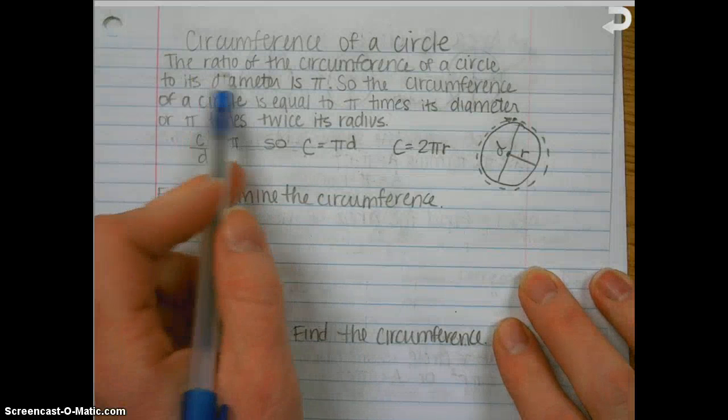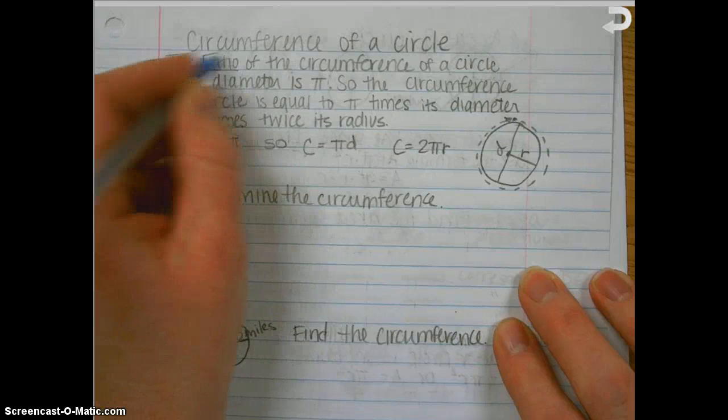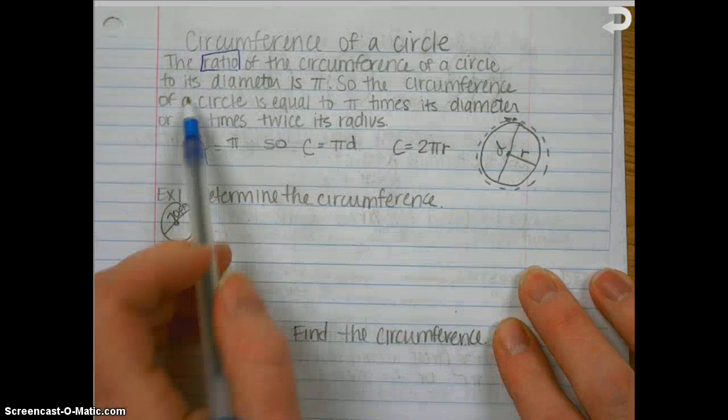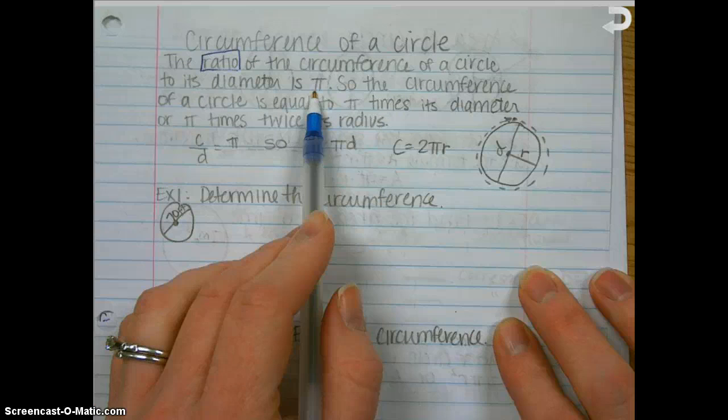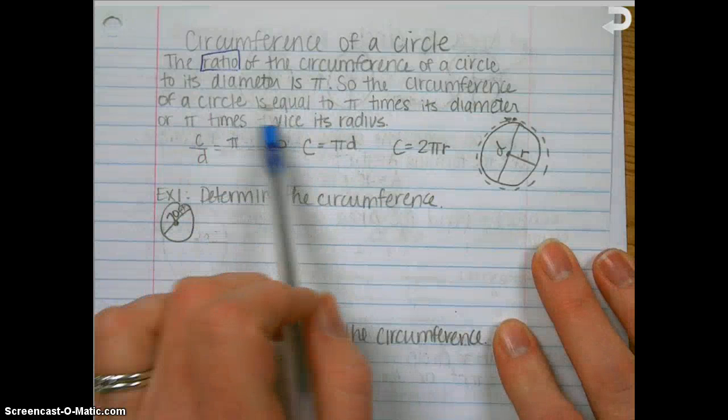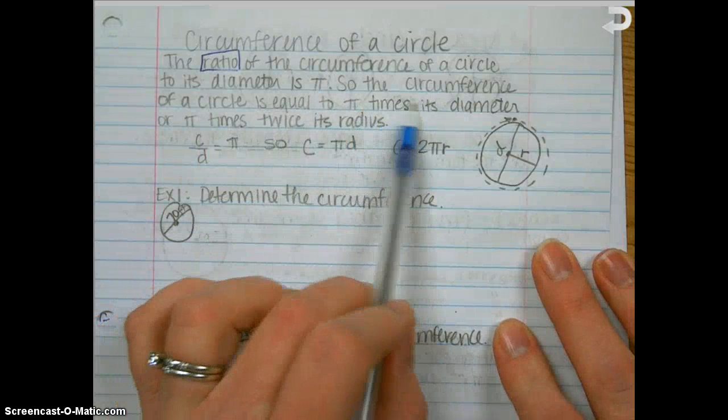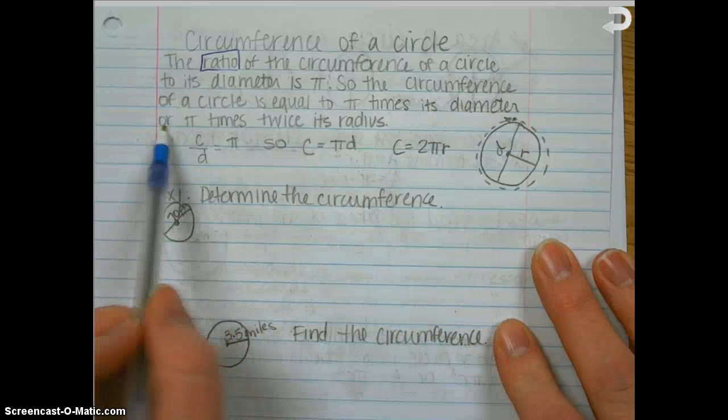So the ratio of the circumference of a circle to its diameter is pi. So the circumference of a circle is equal to pi times the diameter, or pi times twice the radius.